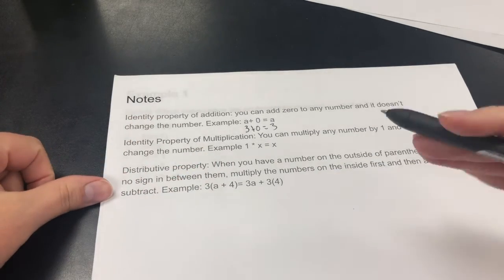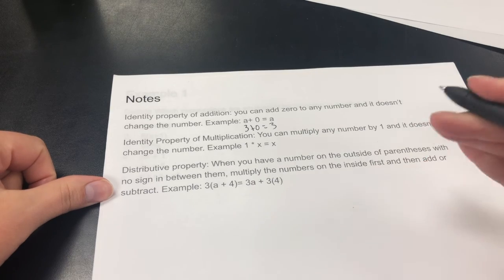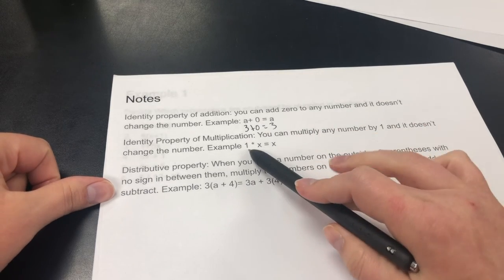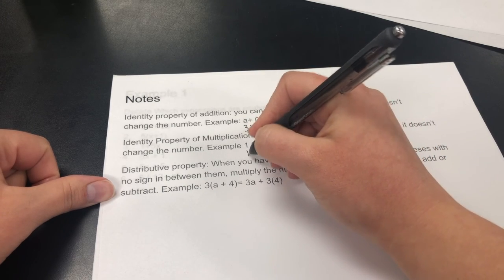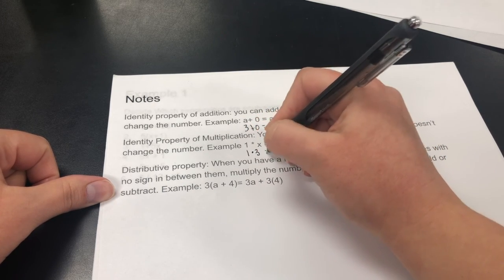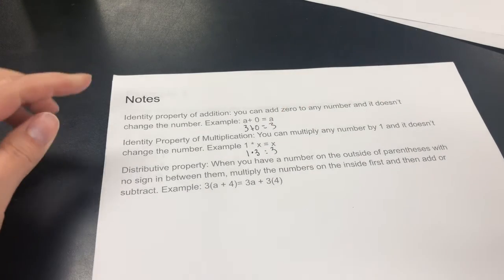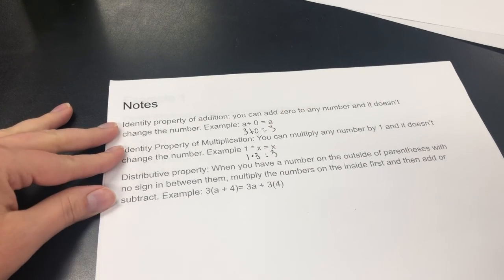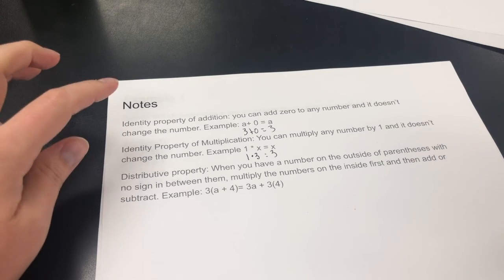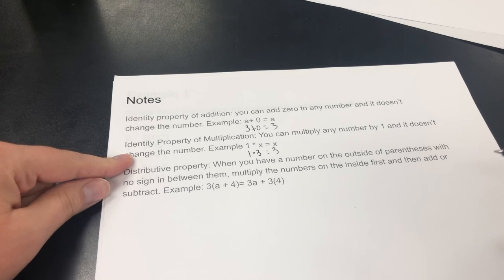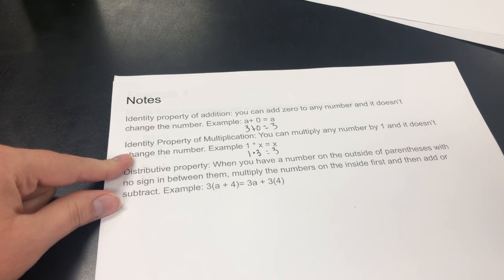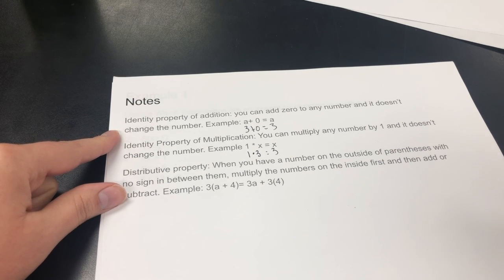So I want to know what number can I multiply by to still get the same number. In this case, it is 1. So say I plug in 3 for x. 1 times 3 still gives me 3. So those two are really the only different ones, in that for addition, you're using 0. For multiplication, you're using 1. So if you see a number times 1, that is the identity property. If you see a number added to 0, that's the identity property of addition.